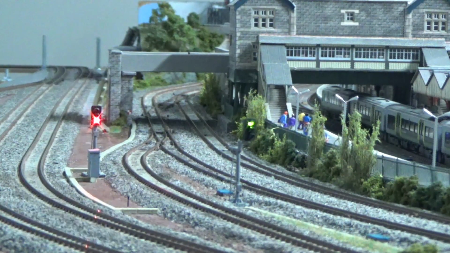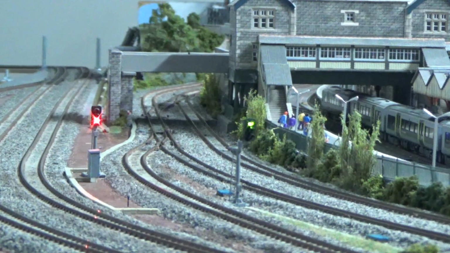Now, since the last update, on the face of it, it doesn't really look as though I have done terribly much. The camera's pointing at the area where the next set of overhead catenary portals are going to go, and as you can see, not one single one of them has actually been made up.